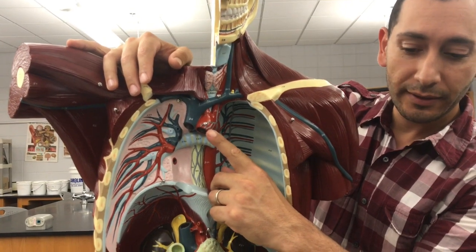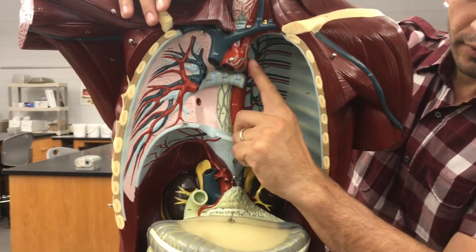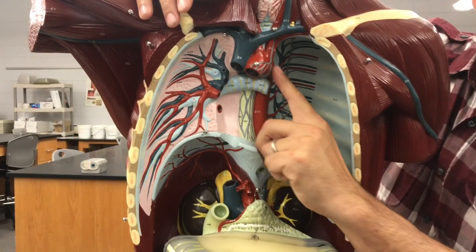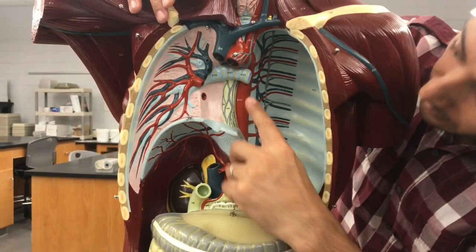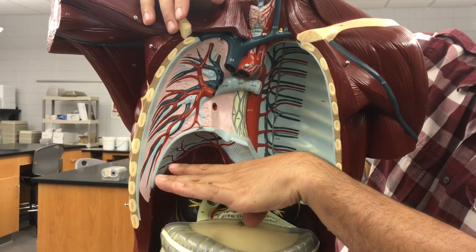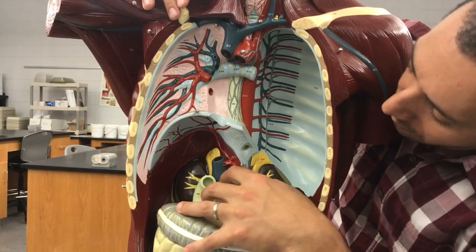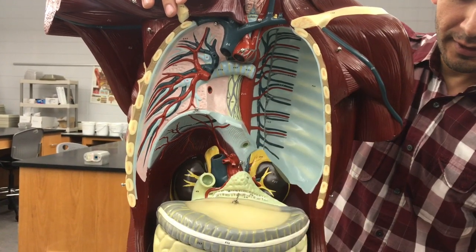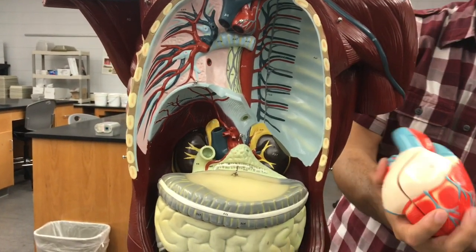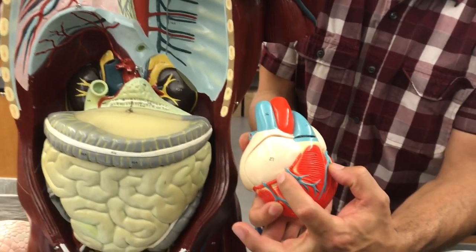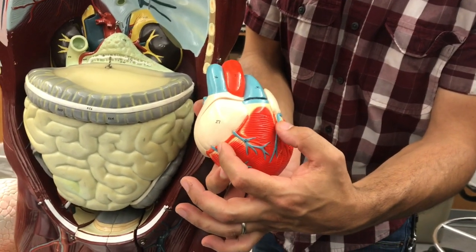This would be the ascending aorta, and then aortic arch, and descending aorta. More specifically, above the diaphragm is the thoracic aorta, and down there is the abdominal aorta. All right, coronary. These are your coronary arteries here and here.